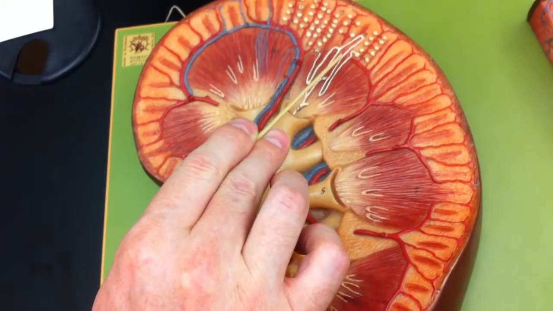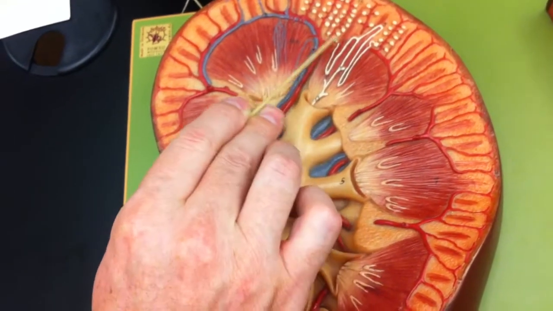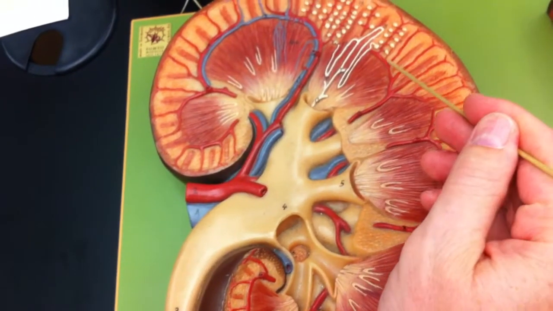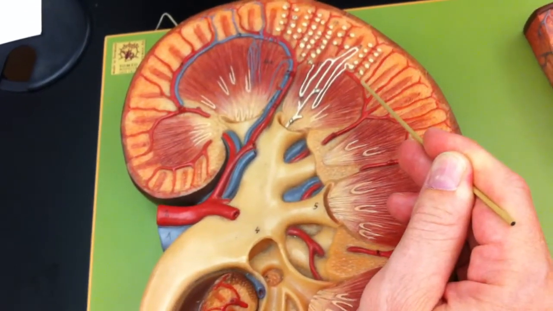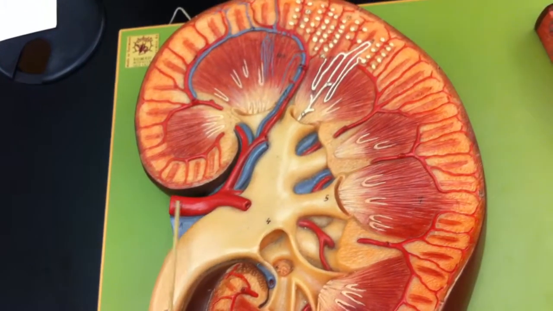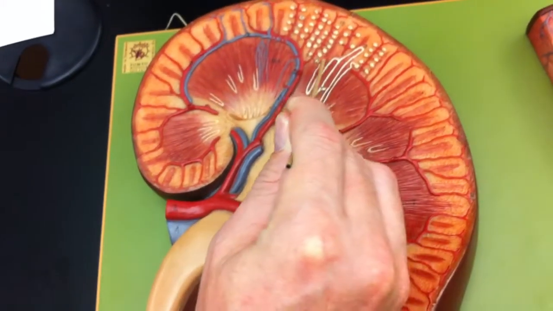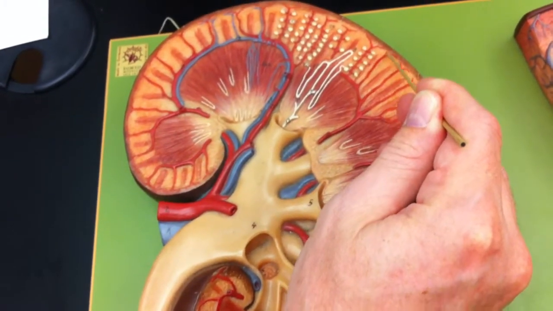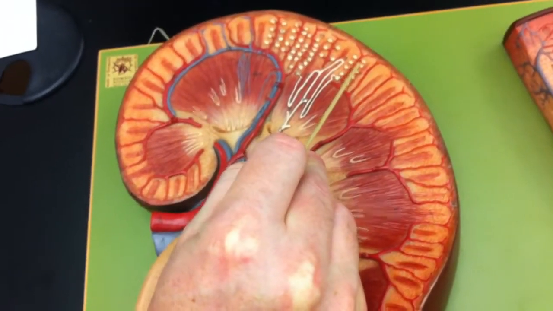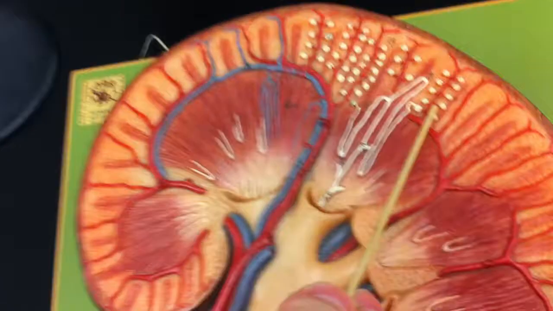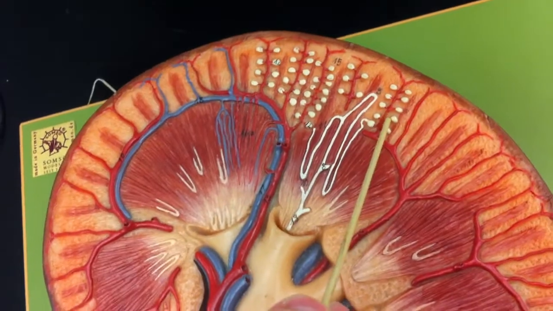Interlobar arteries branch across the top of the pyramids, and so they're called the arcuate arteries because they're making an arc across the top. And then these arteries go up through the cortex as the interlobular arteries. So we'll do that again. Renal artery, segmental artery, interlobar artery, arcuate artery, interlobular artery. Now what you'll notice with the interlobular arteries is they'll have little branches coming off, and those little branches are referred to as the afferent arterioles. And we'll come back to those on another video.